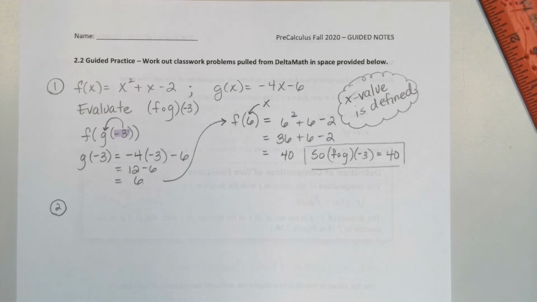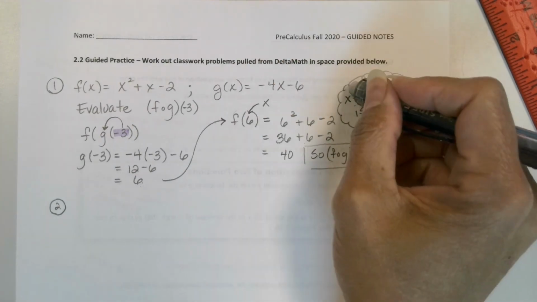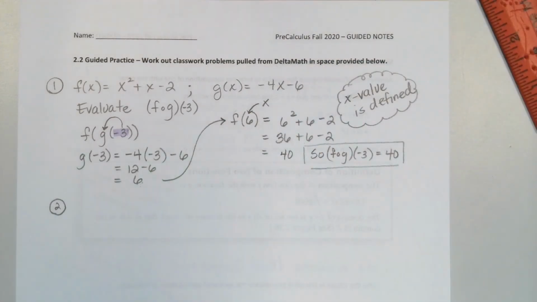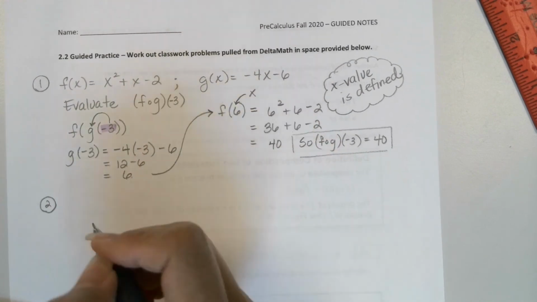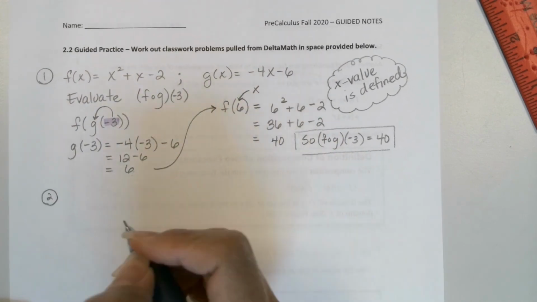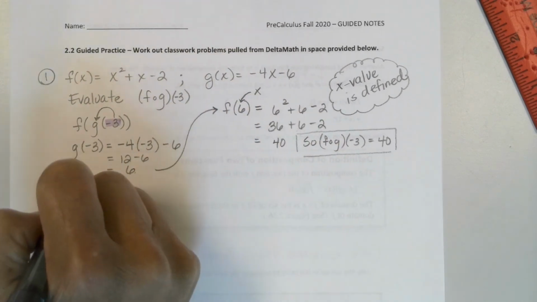The x value has been defined. We know what it is, so it's glorified substitution, okay? We substituted into one equation, got an answer, substituted that answer again, and it's a chain reaction. Now, what happens when I don't give you a defined value? So let's go ahead and practice doing that, okay?